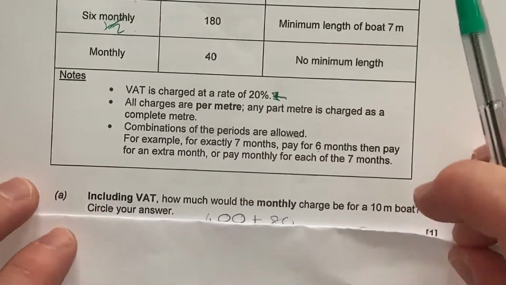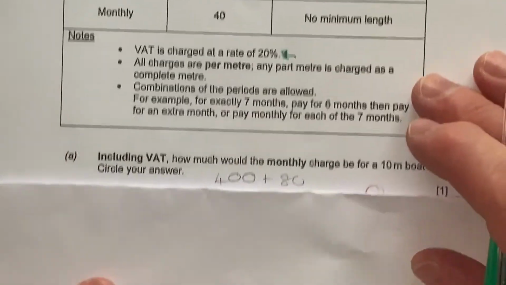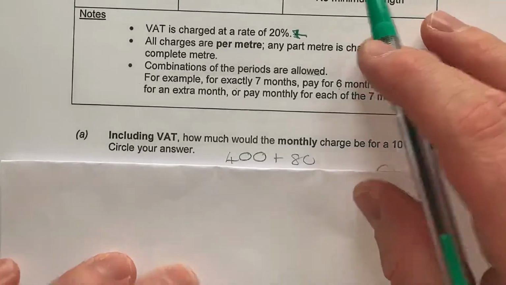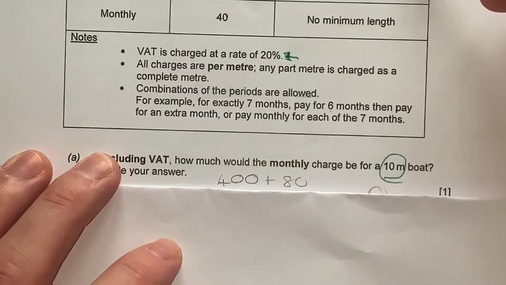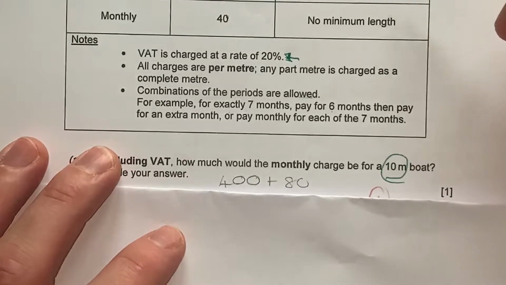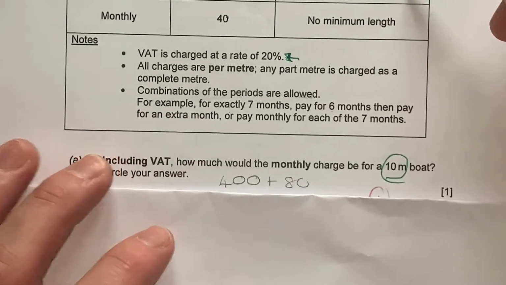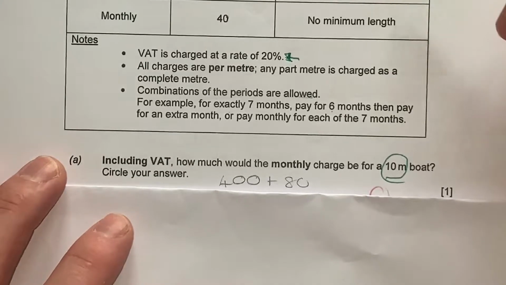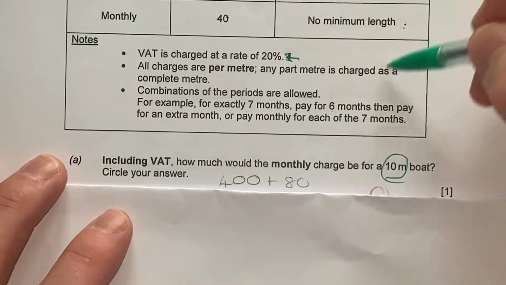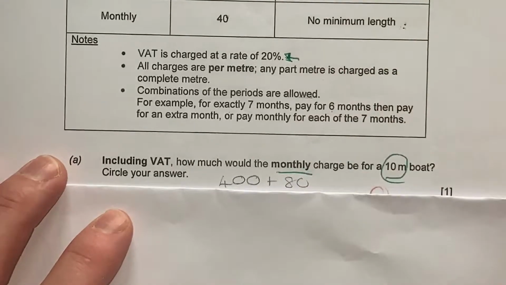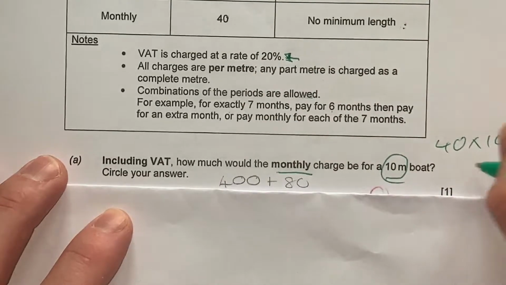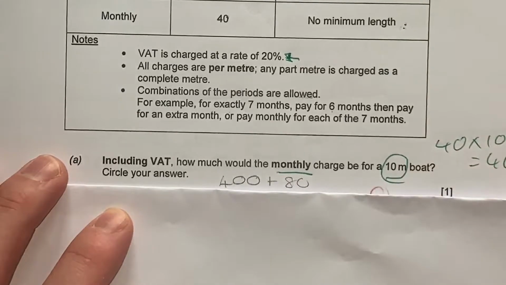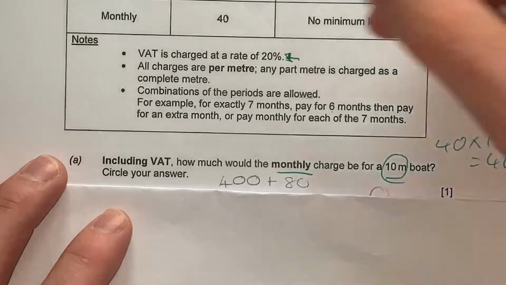Right, first question then. Including VAT, how much would the monthly charge be for a 10 metre boat? So a 10 metre boat, no minimum length. Because it's only for monthly, 1 monthly, we're going to do 40 times 10, which is 400, because it's only monthly, hence why we're looking here.